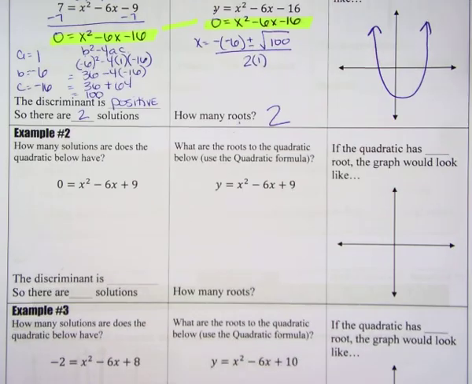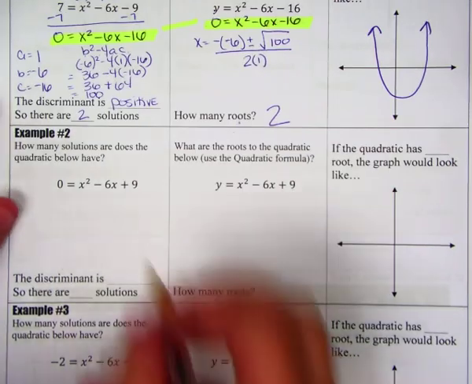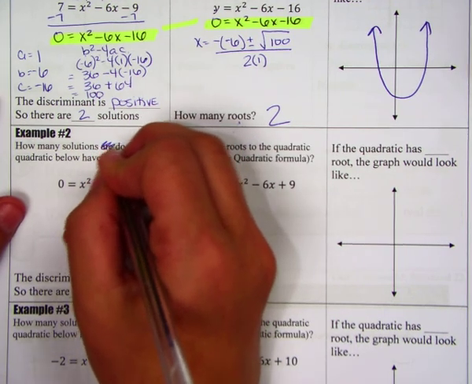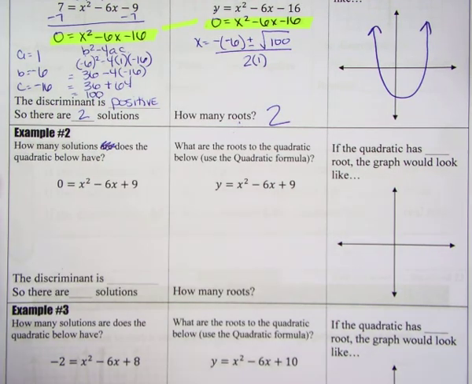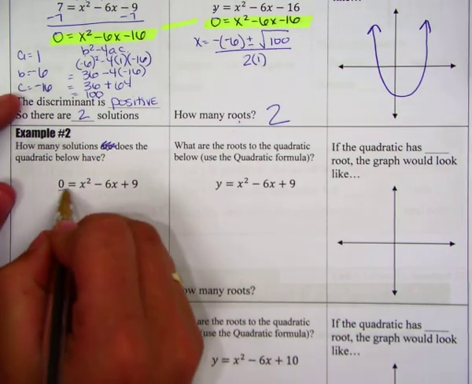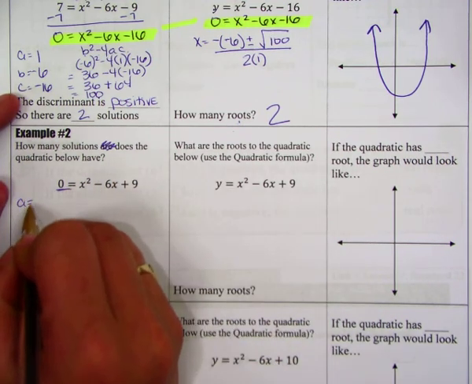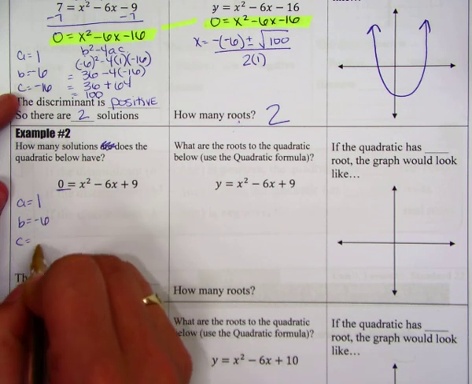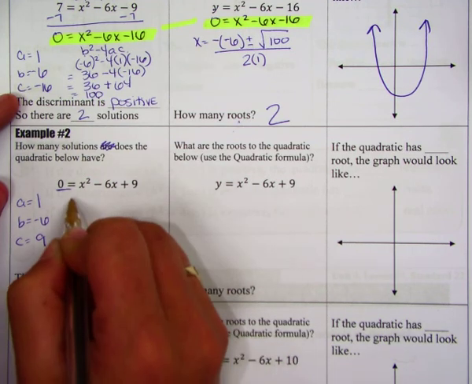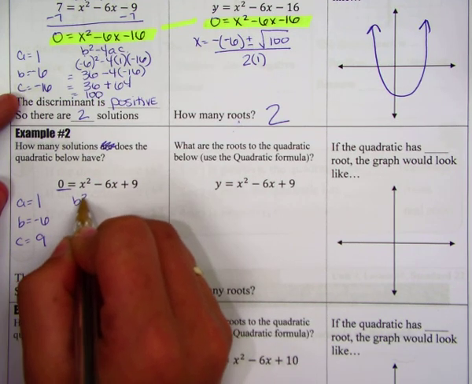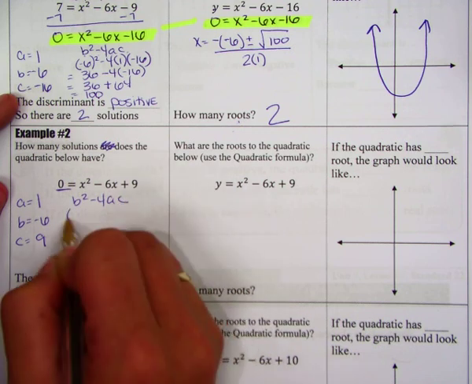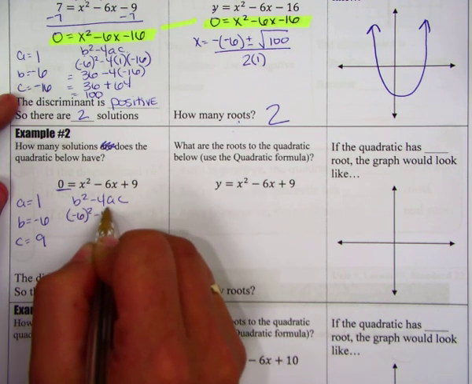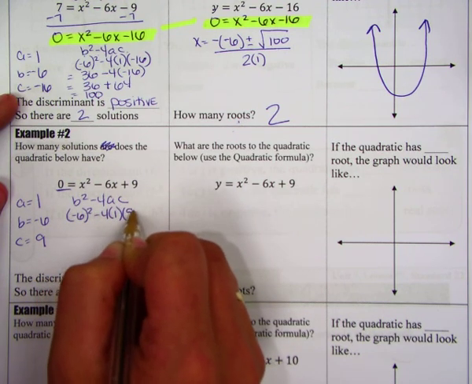Let's move on to example 2. How many solutions does the quadratic below have? So we're going to use the discriminant. It's set equal to 0. A equals 1, B equals -6, C equals 9. So b squared minus 4ac.